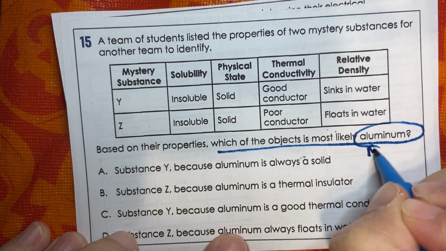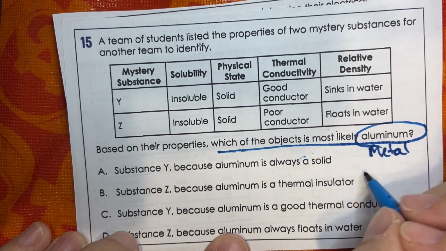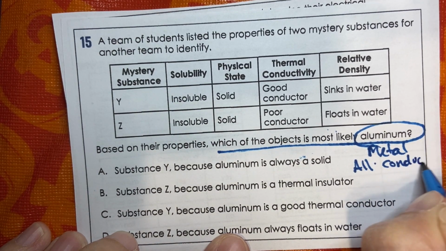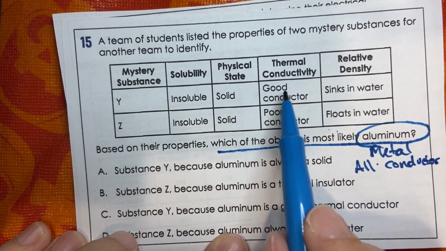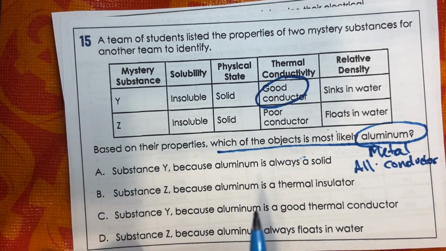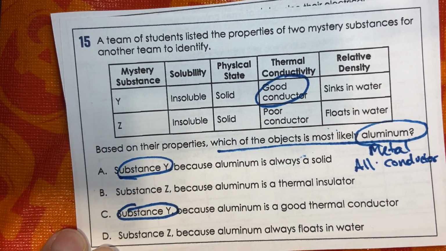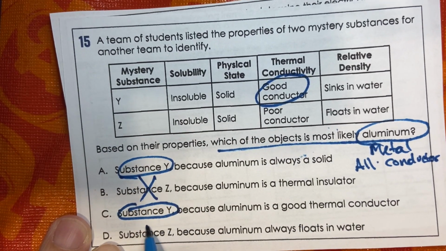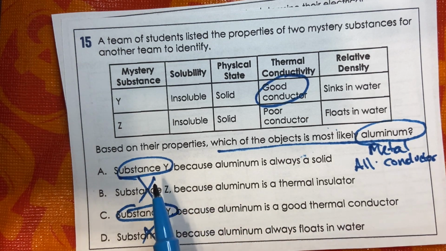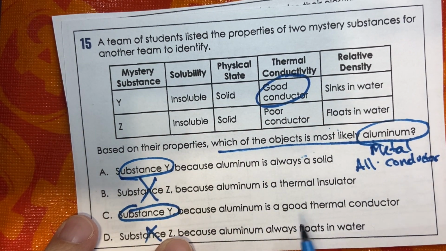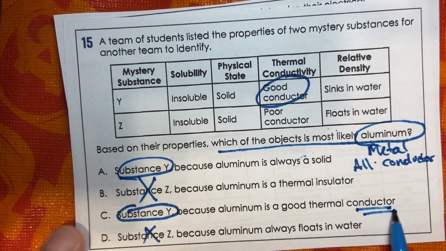We know aluminum is a metal. And we know that all metals are conductors. So I'm just going to look up here for the one that's a good conductor. And so that means Y is going to be my aluminum. But again, we have 2 Y's, right? I took out the Z's, but we have 2 Y's. This says Y because aluminum is always a solid. This says Y because aluminum is a good conductor. And we're going to go with this.